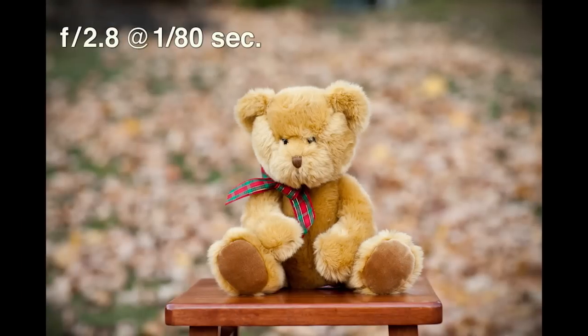Now the next full stop is f2.8, this next slide. You can see that as the aperture increases, the background is starting to come into focus. It's still fairly out of focus, but it's in greater focus than it was at f1.4 or f2.0. Now again, because we went up one full stop on the f-stop range, we had to cut the shutter speed in half, from 160th of a second down to an 80th of a second.